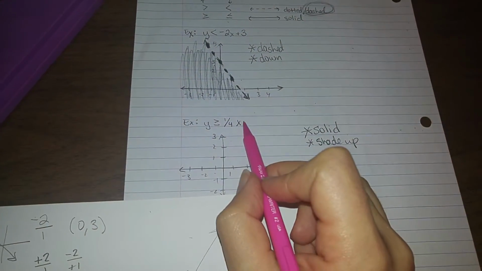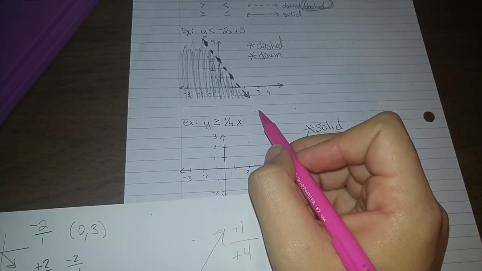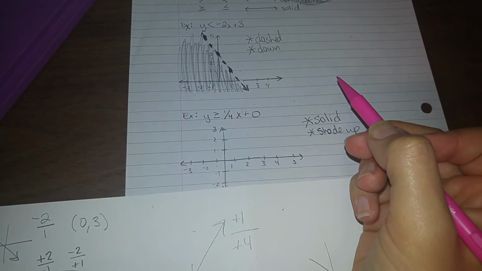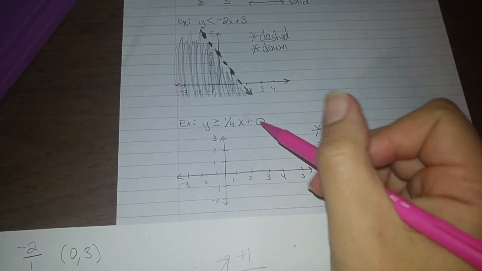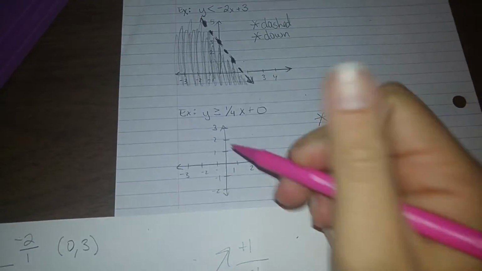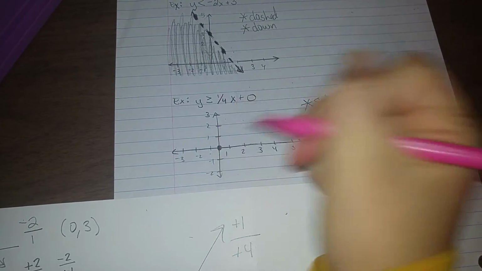And I notice there's nothing right here. There's no B. But in math, the number for nothing is 0. If I don't see anything there, it is understood to be a 0. So I know that my y-intercept is through the origin.